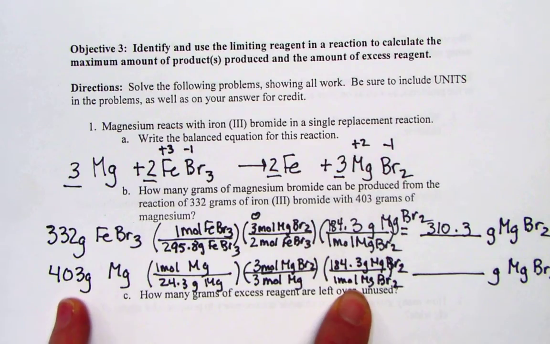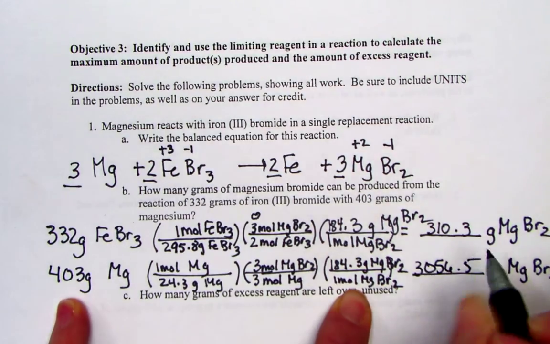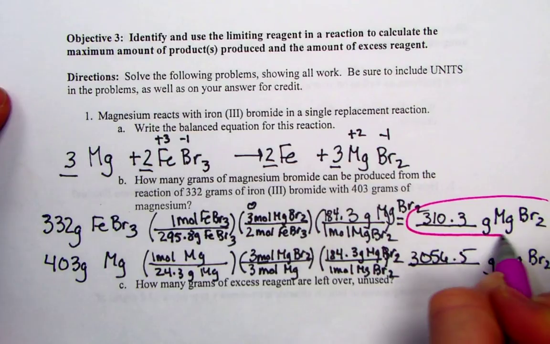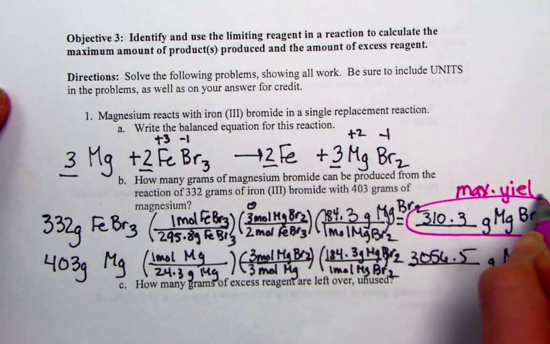I got a big number. I hope that's right. 3056.5. That's very clear which one is the smaller of the two. I'm going to circle the 310.3 and label that as my maximum yield of product.